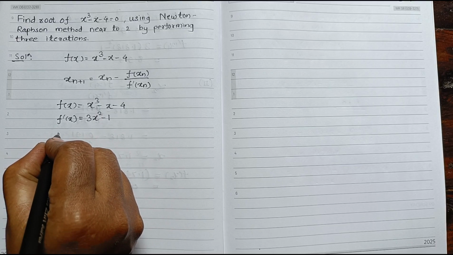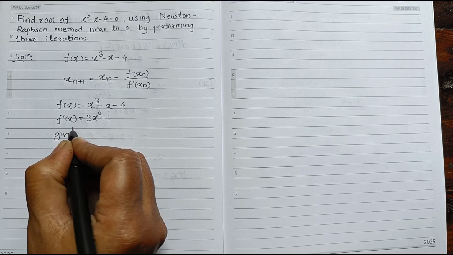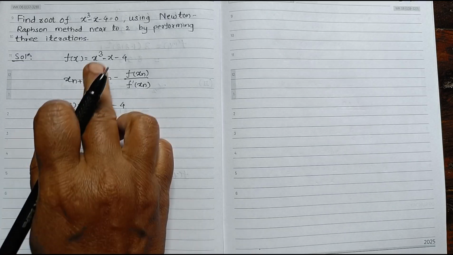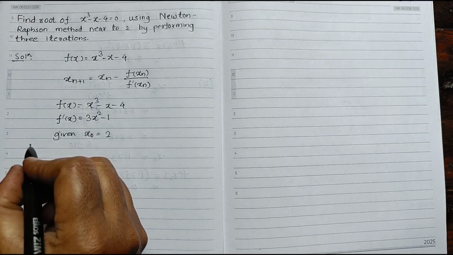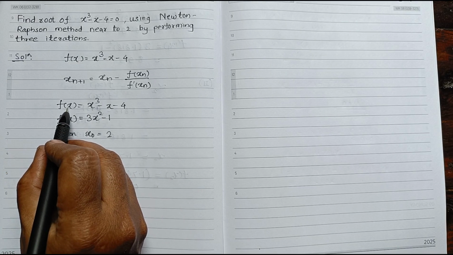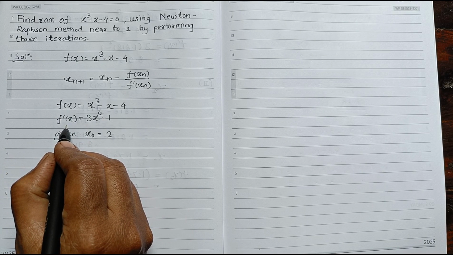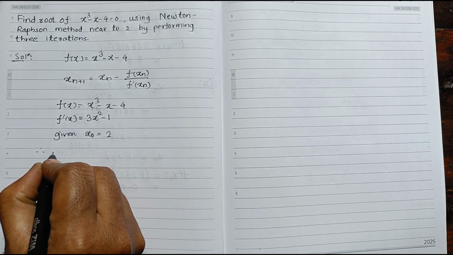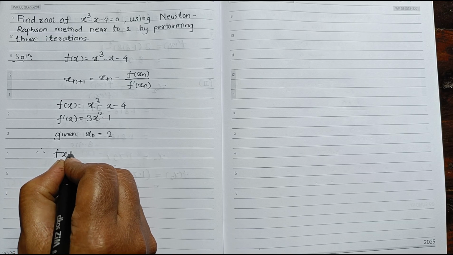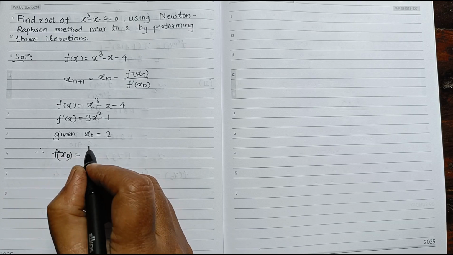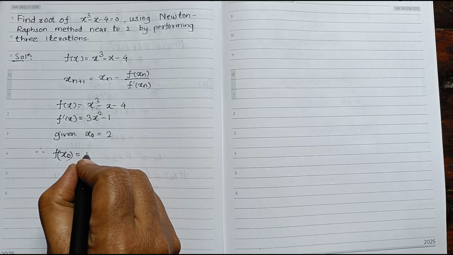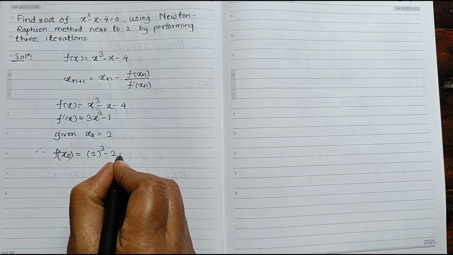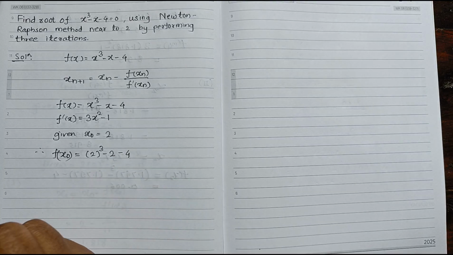Now given initial root x0 is equal to 2. Now we have to find f of x0 and f dash of x0. Therefore replacing x by 2, f of x0 is equal to, now f(x) is x cube minus x minus 4, x0 is 2, therefore 2 cube minus 2 minus 4.